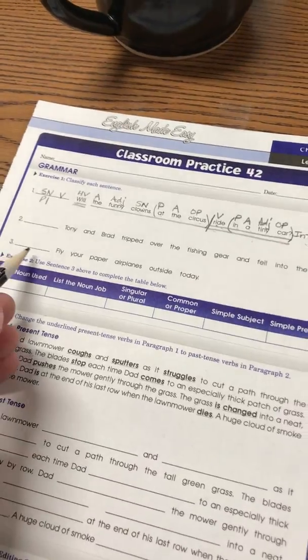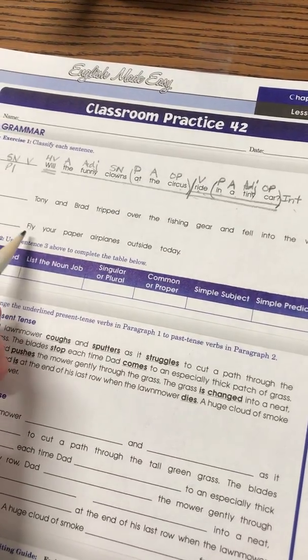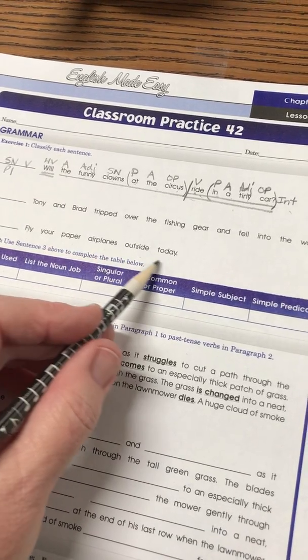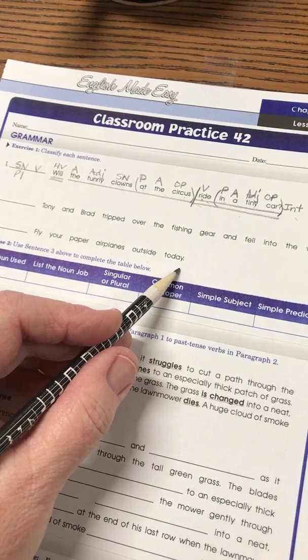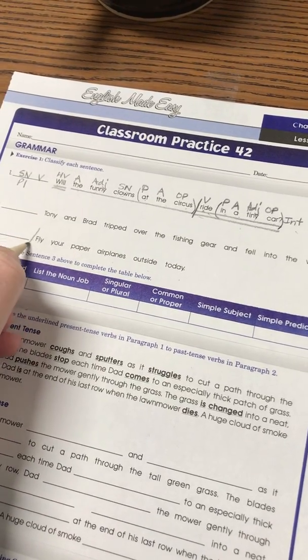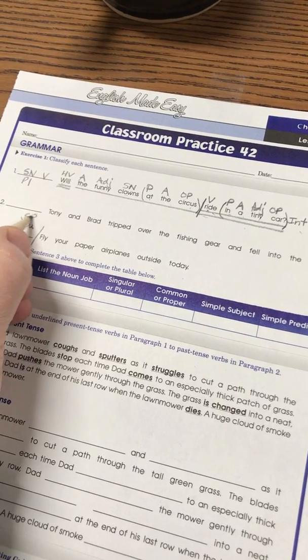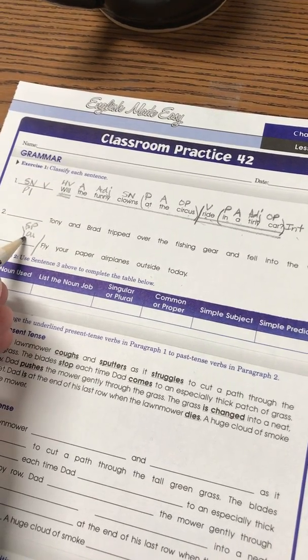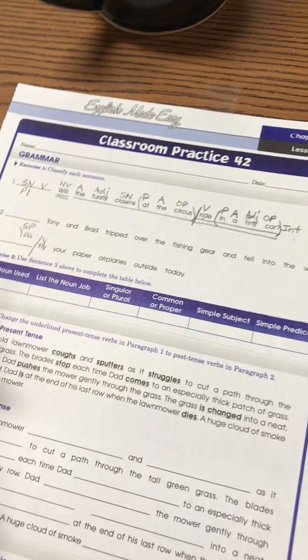Okay, let's do number 3 now. The sentence says, fly your paper airplanes outside today. Okay, who is supposed to fly? You fly. So we're going to write our subject pronoun up here. What are you supposed to do? You are supposed to fly. So we're going to make that verb.